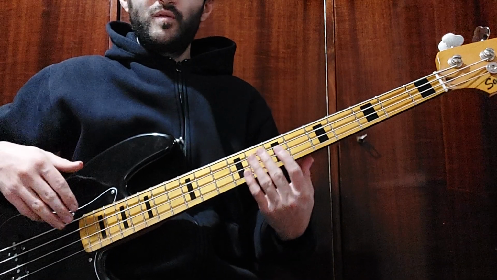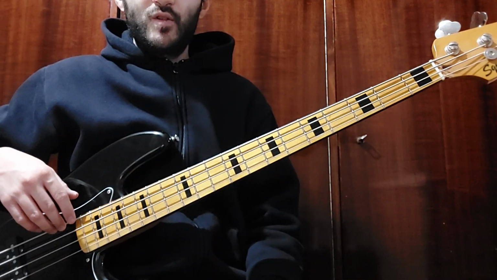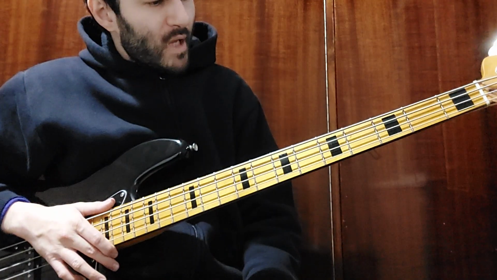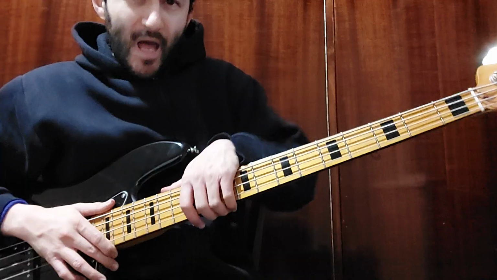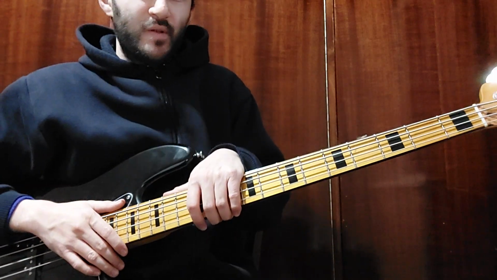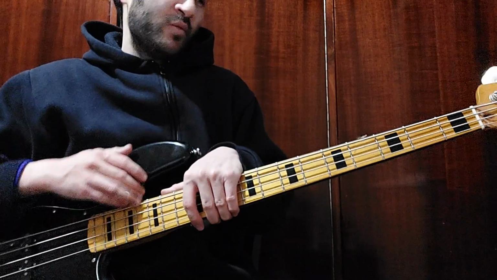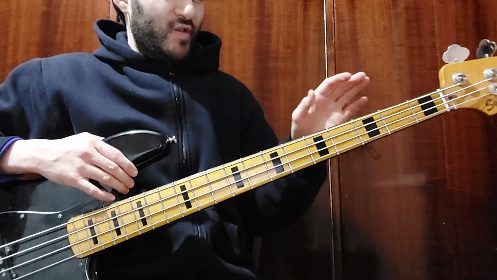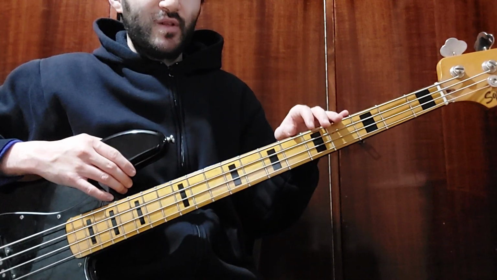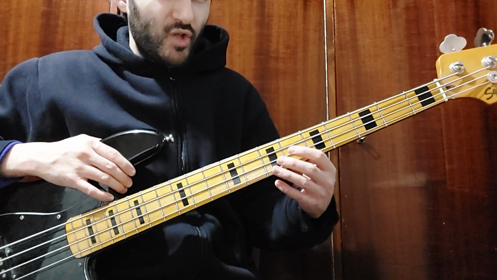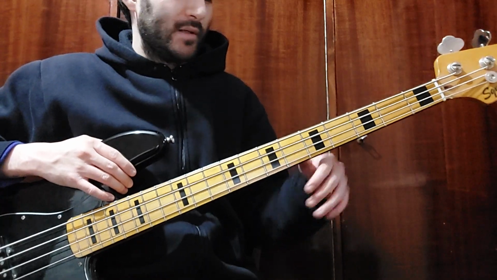So you can then do something a little different, not just root notes anymore. To do that, we need to learn a very essential thing, which is the names of the notes on the strings. We're going to start with just the E string and the A string, and then we'll learn the D string and the G string using our octave shapes.